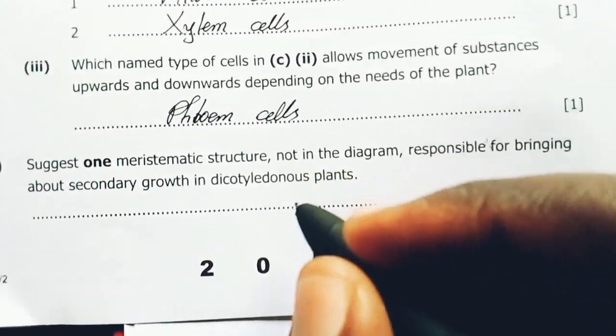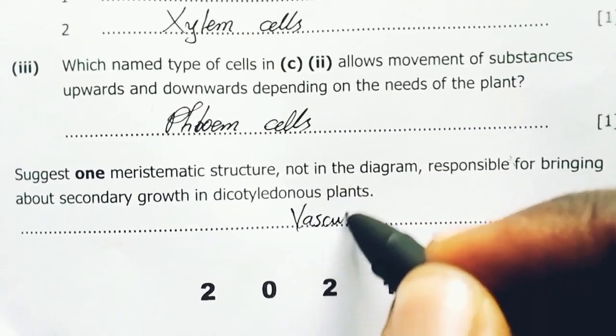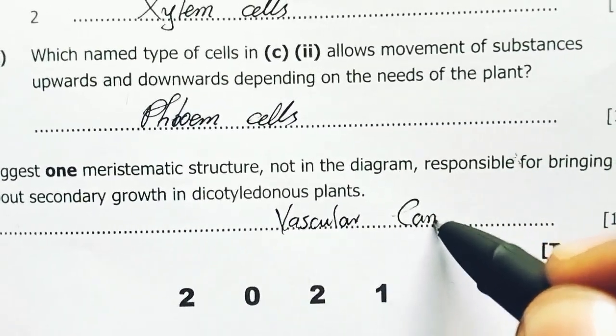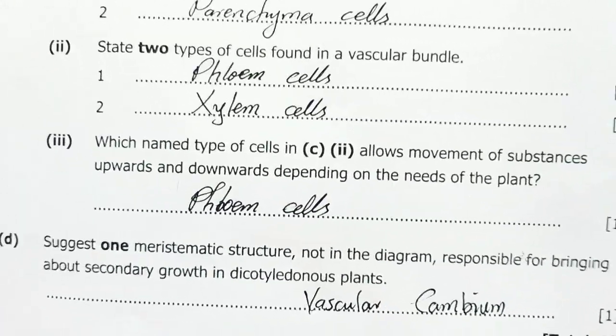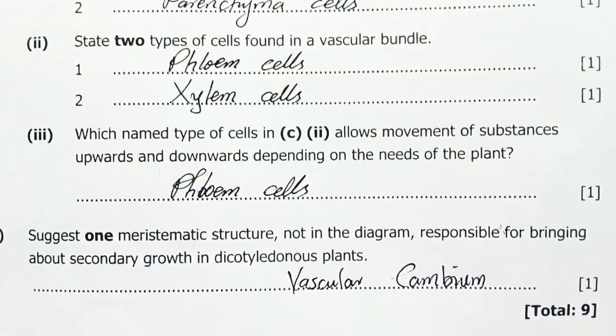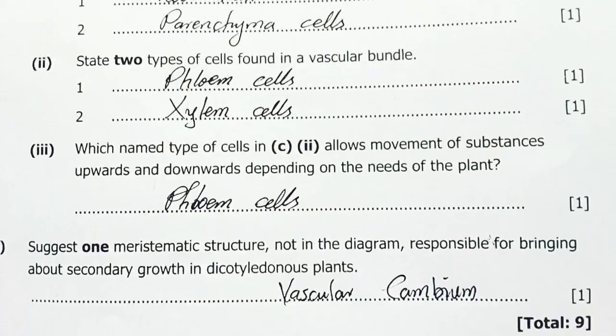So if anything, the answer here should be the vascular cambium. The vascular cambium, I would say, is tissue that divides and from which the vascular tissue results.